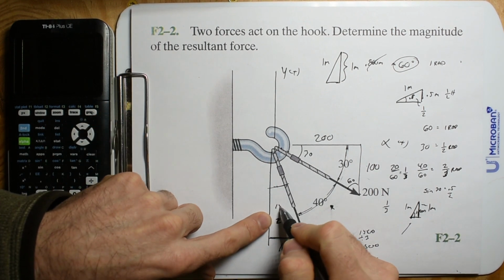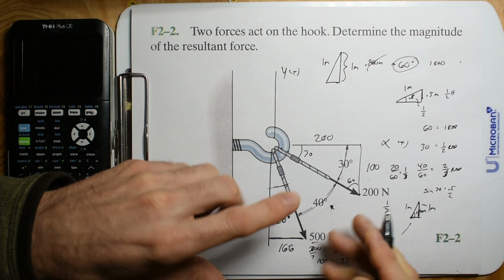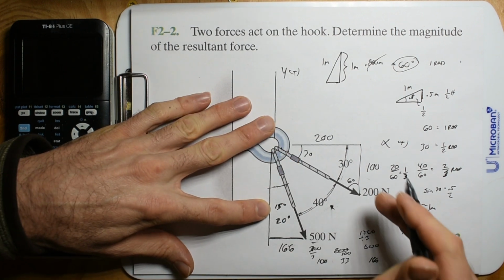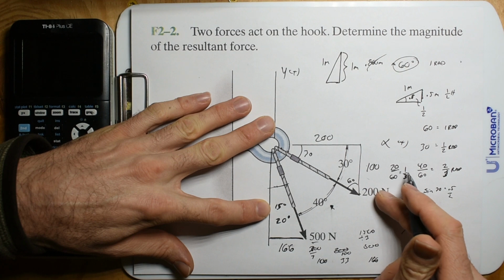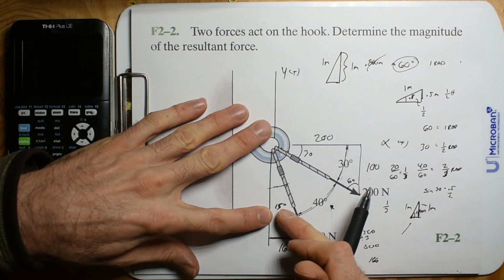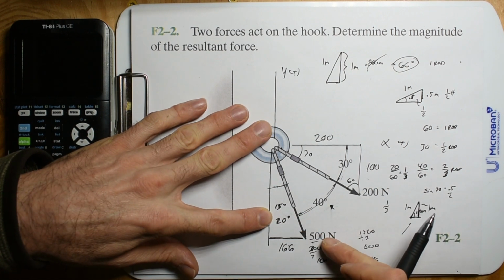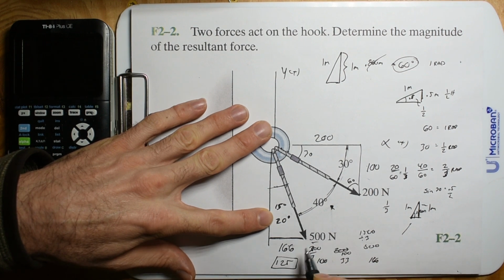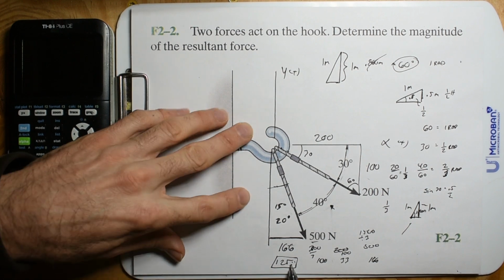I would just approximate this to be 15 degrees. You know what I mean? Take percentages that I know. If sine 30 is half of this, sine 15 is a quarter of this. And so a quarter of this is just 125. So I'm going to put this as my first guess. So I have 125 right there.